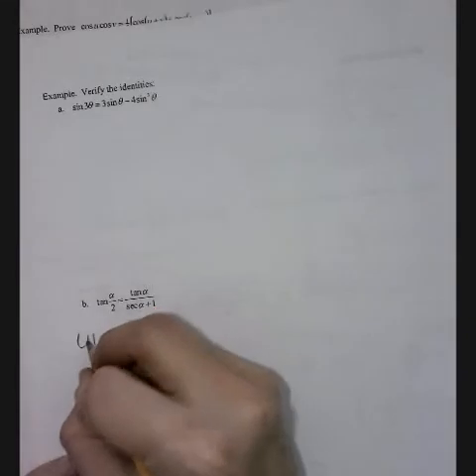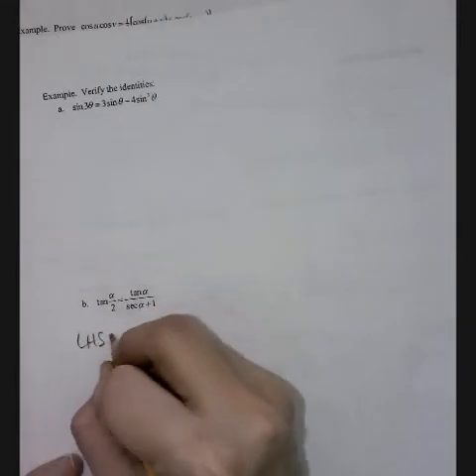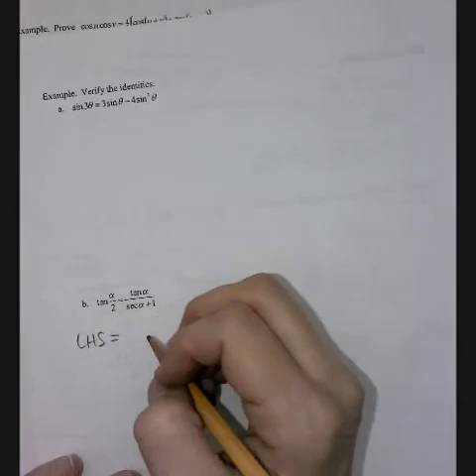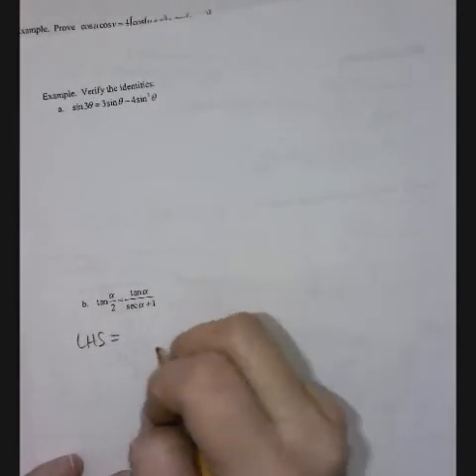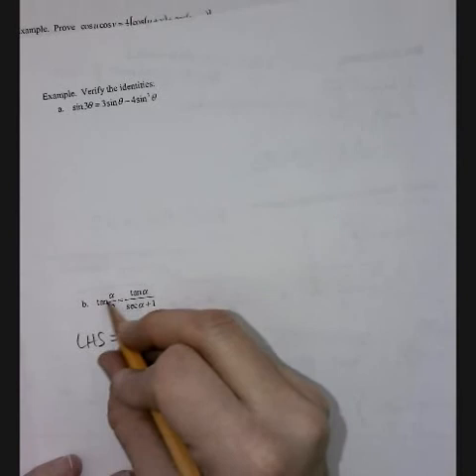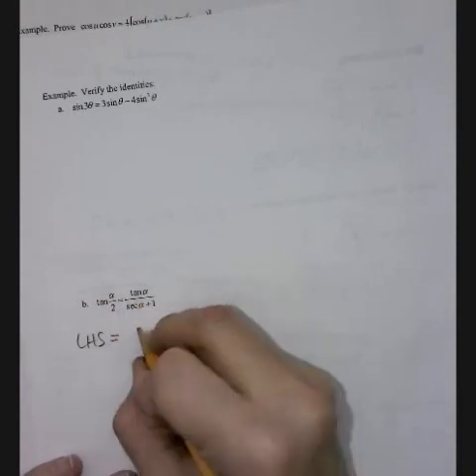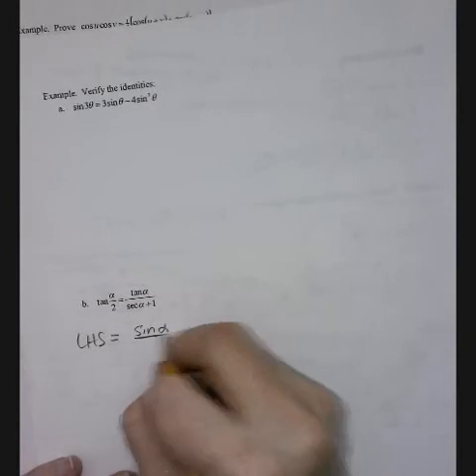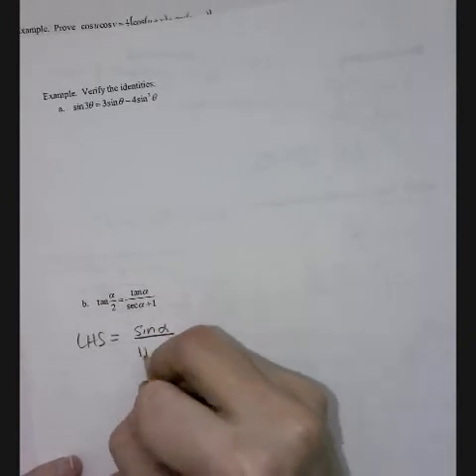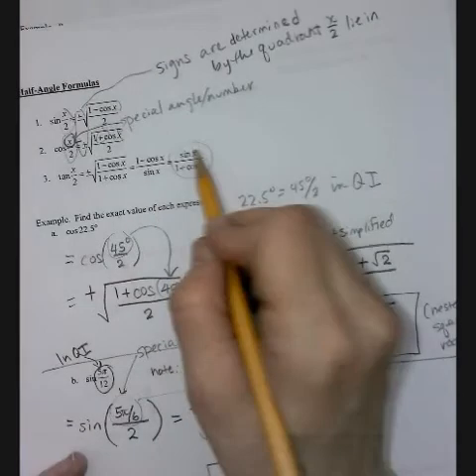So I'm going to start with the left-hand side, which is tangent of alpha over 2, and then use the identity, but replace the x's with alpha. So it is equal to the sine of alpha over 1 plus the cosine of alpha. And again, that's just from here. I just used alphas instead of x.